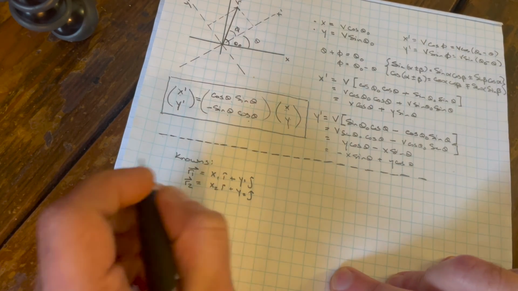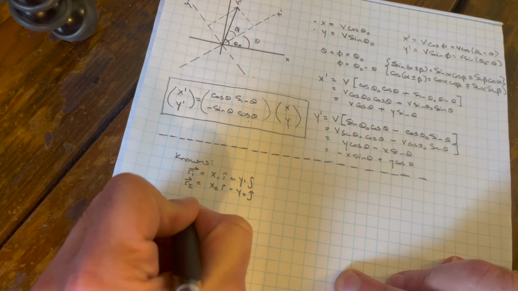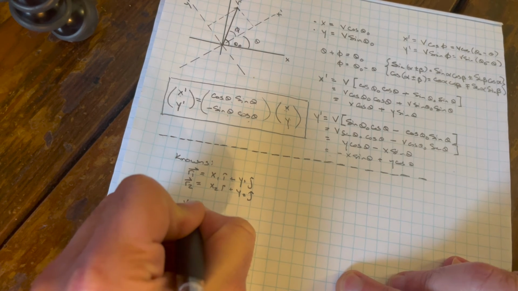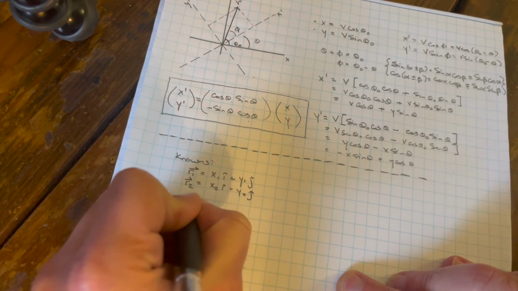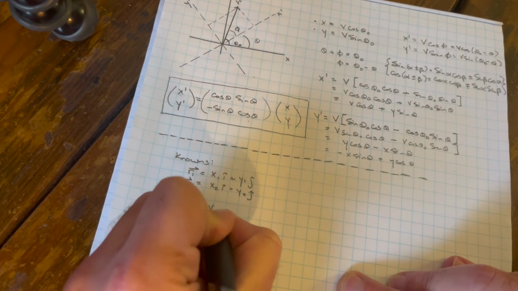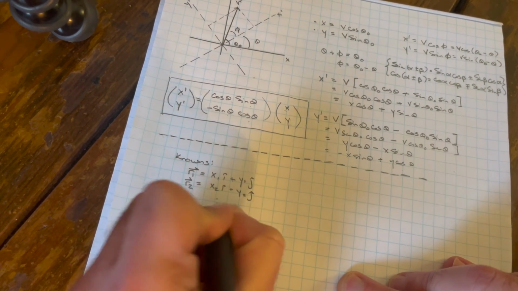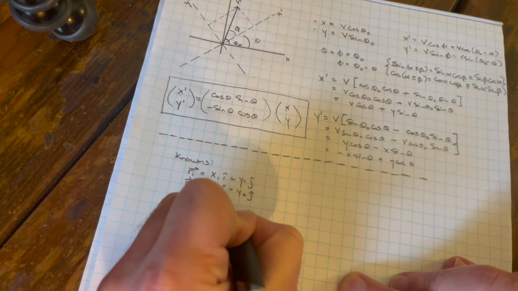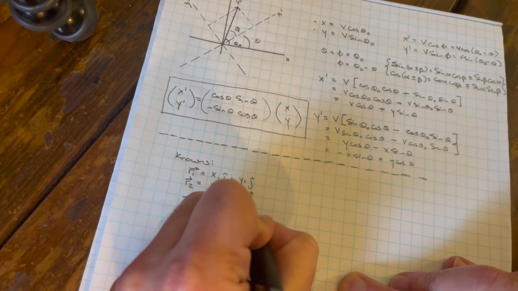And we know the initial velocity for particle 1 and particle 2. So v1i x plus v1i y.